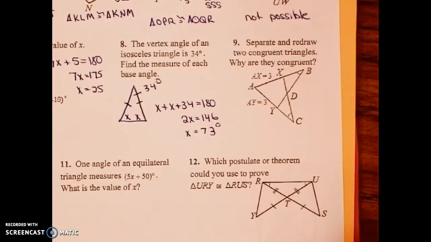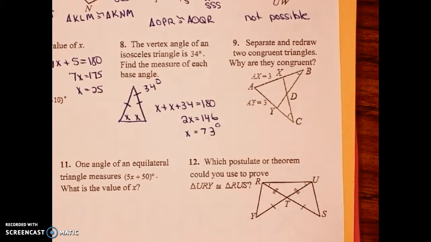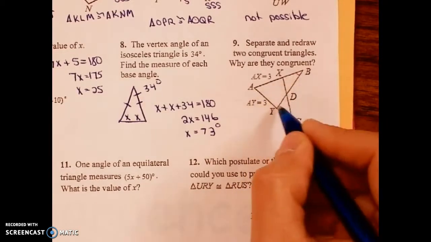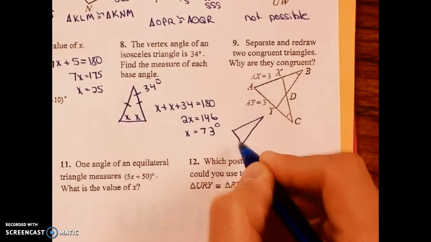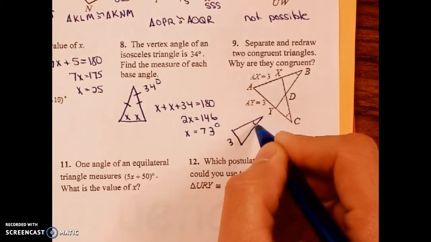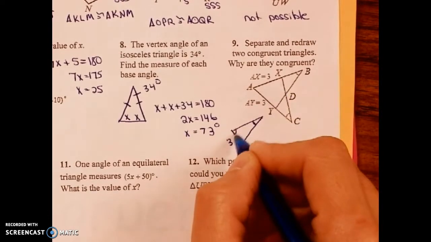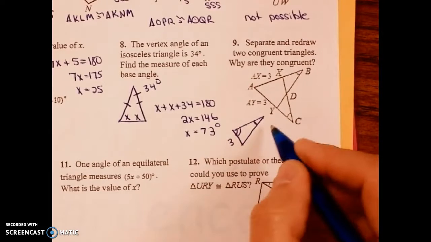Number 9 wants me to separate and redraw the triangles and say why they are congruent. Alright, so the first triangle I see is up in here. I'm going to see if I can pull that triangle out. I've been told this is 3, this angle is marked, and the other thing I'm noticing is both of these triangles have that angle in common.